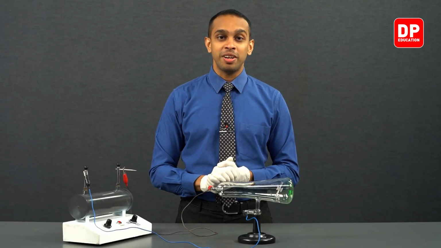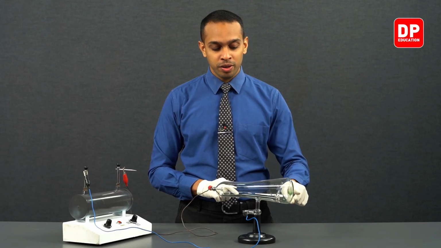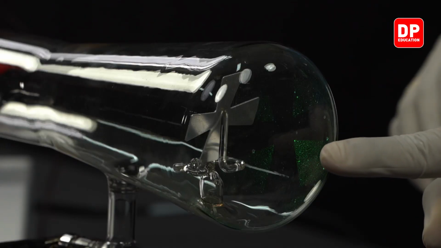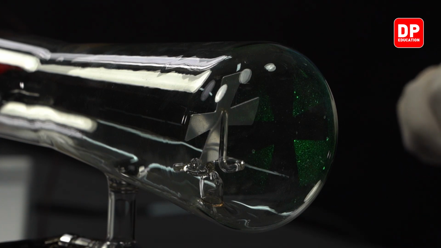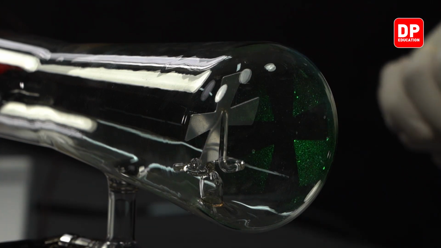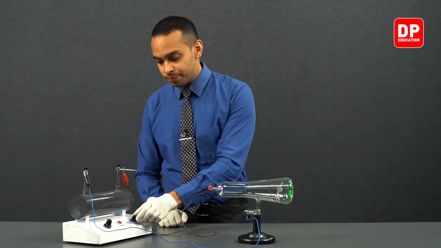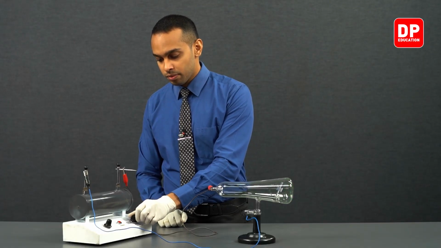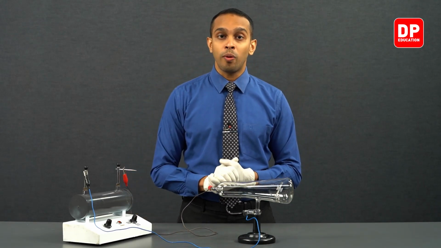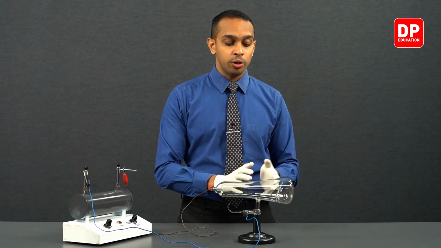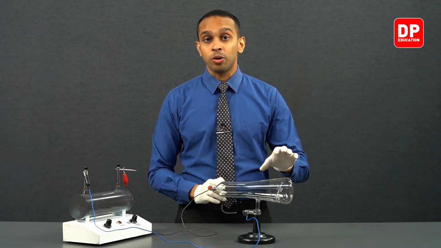Now students, we can very clearly see the shadow that is observed here when we place an opaque object along the path of our cathode rays that is produced in this cathode ray tube. So let's turn off the device. So why did we observe a shadow in the shape of this cross?